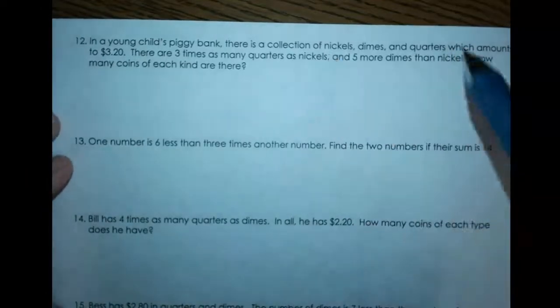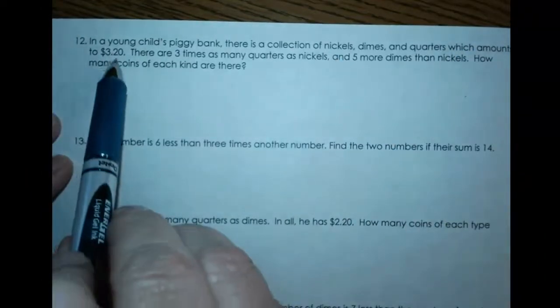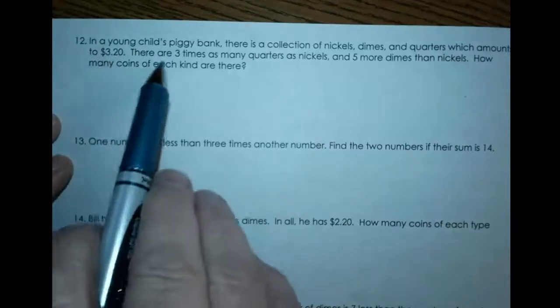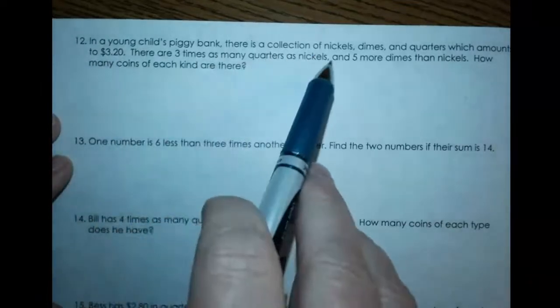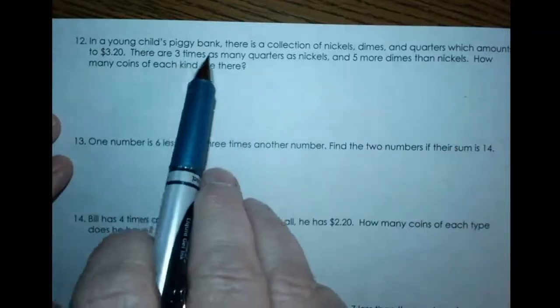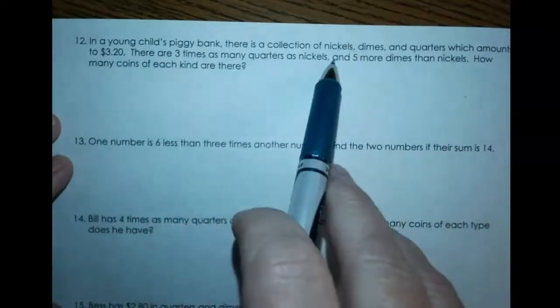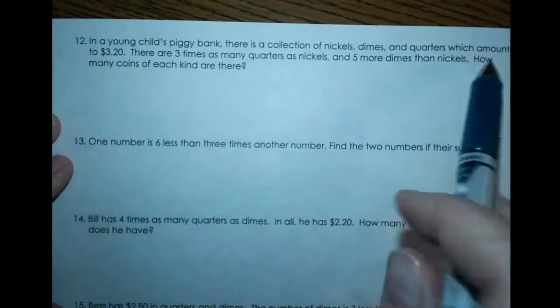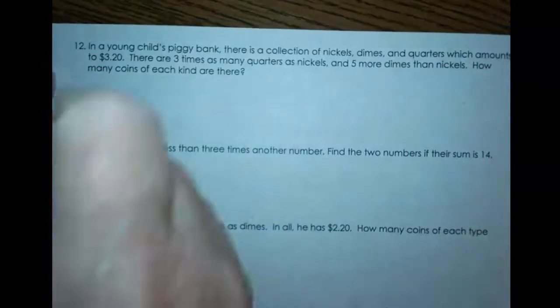So we have dimes, nickels, and quarters, and they equal $3.20. There are 3 times as many quarters as nickels and 5 more dimes than nickels. So in both of those sentences, the quarters refer to the nickels and the dimes refer to the nickels. What we don't know is the nickels.